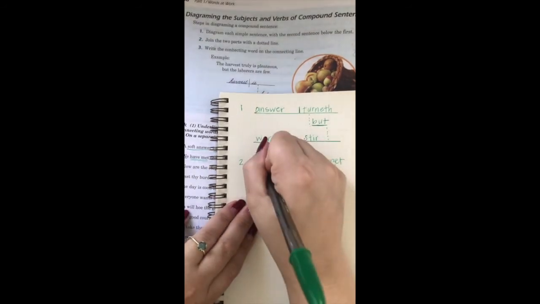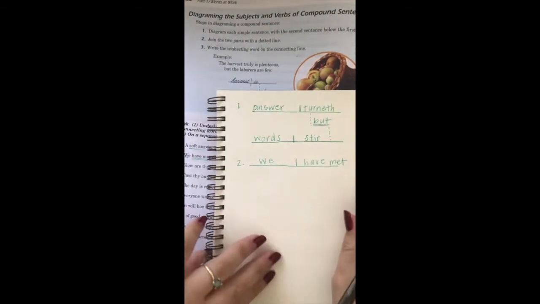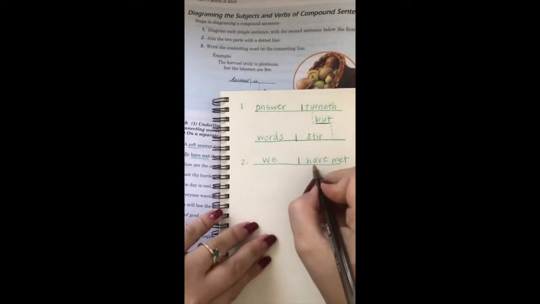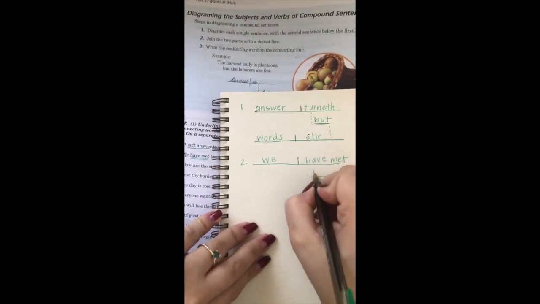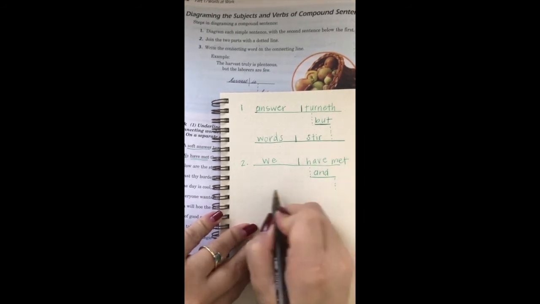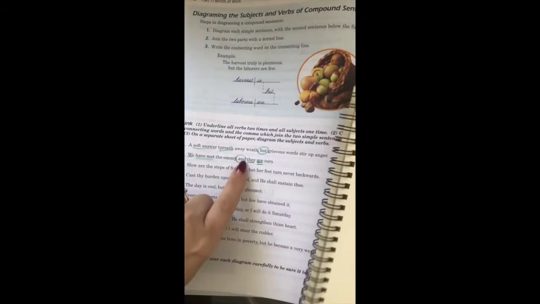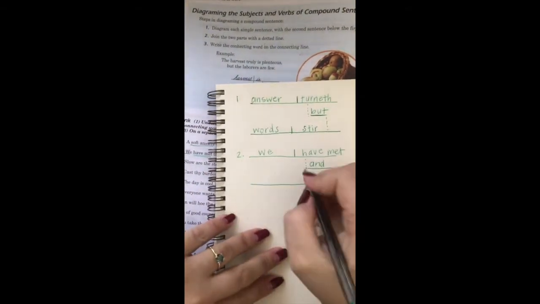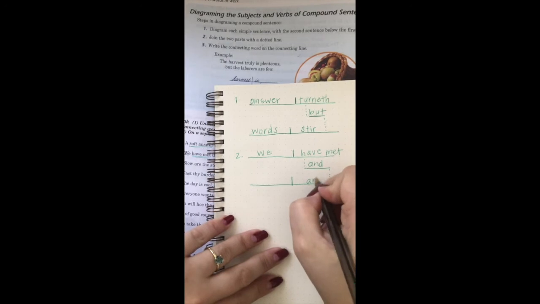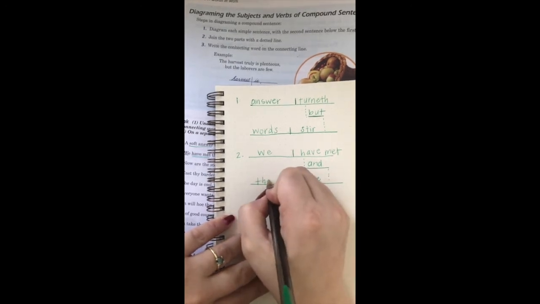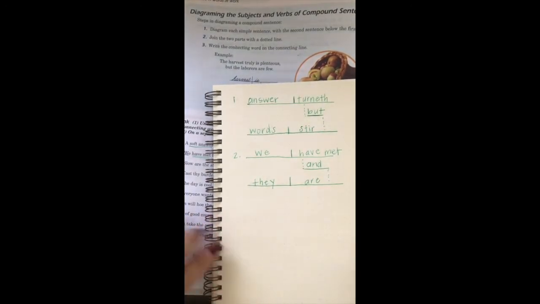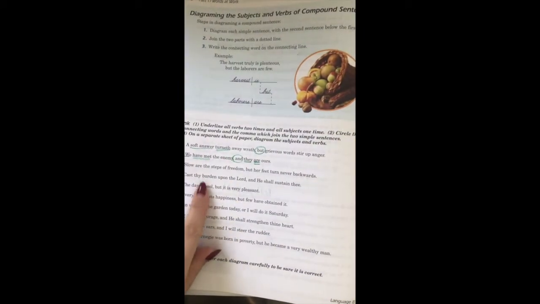Our subject is we. Our connecting word is and, so we would go like this. And, dotted line here, dotted line here. And then for our next one, they and are. So we would put are and they. So it takes a few steps, but this is what you're going to do for all of these.